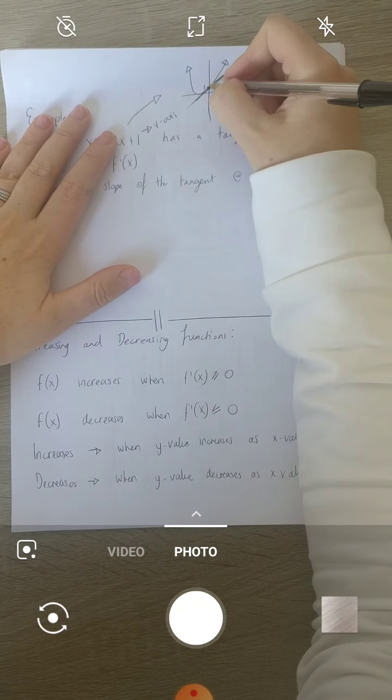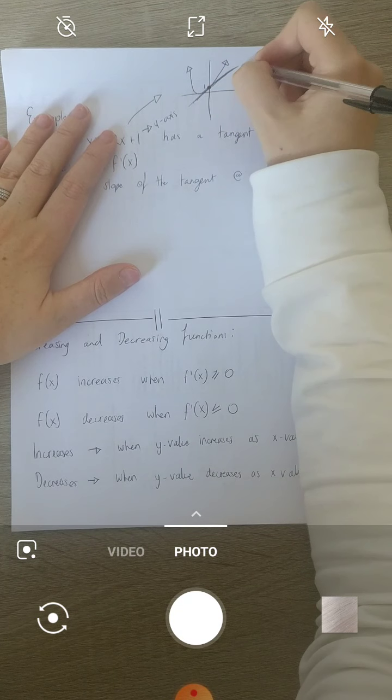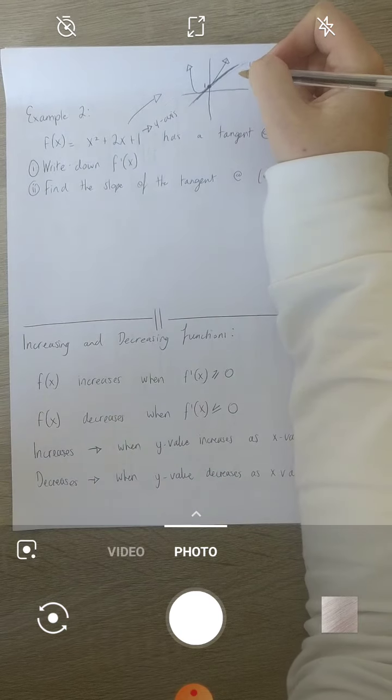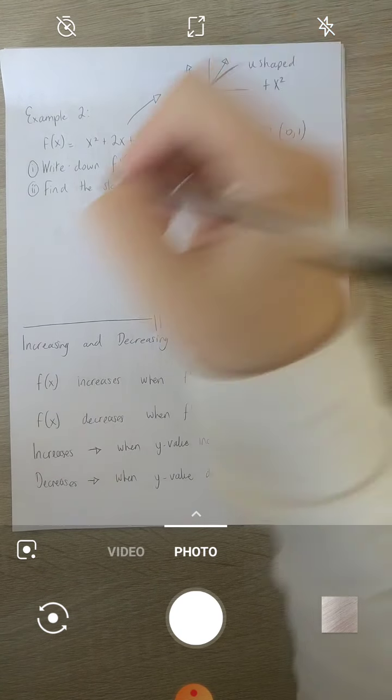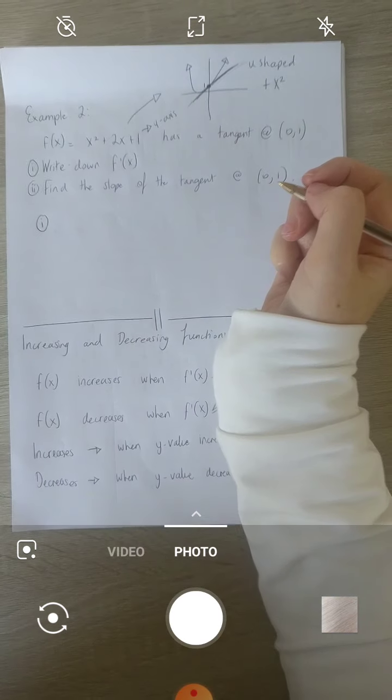I shouldn't be scribbling like that, but you get the idea. This is the point where we have our tangent and we're going to find the slope of that tangent line. So it tells us again what to do. Part 1 says write down f prime of x.